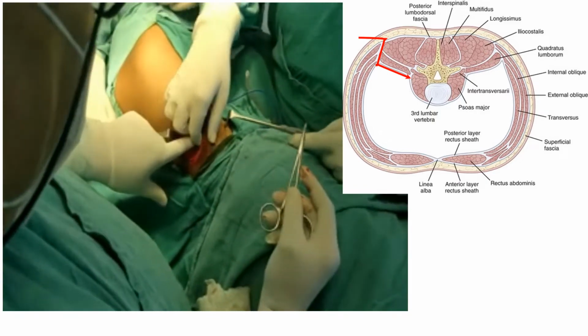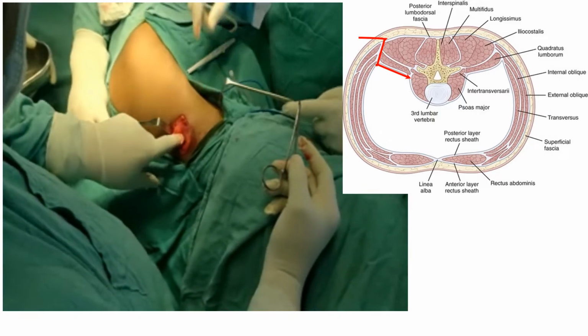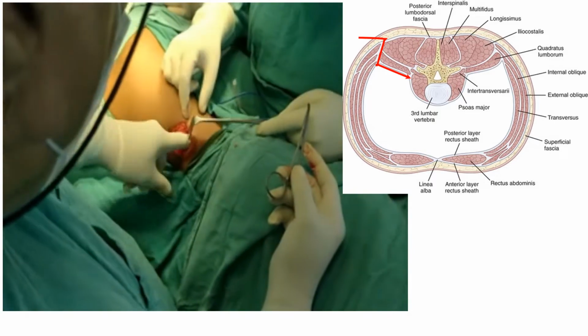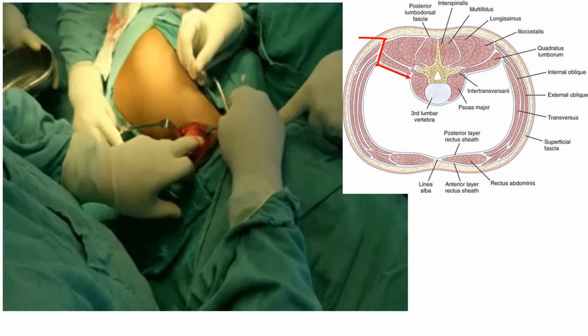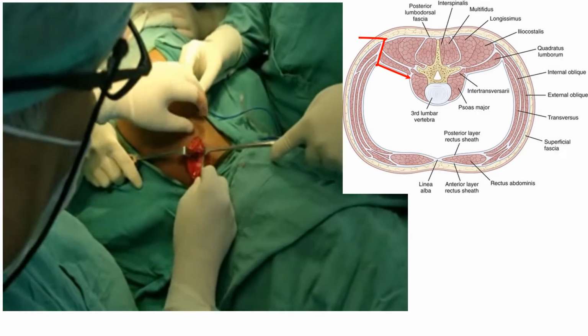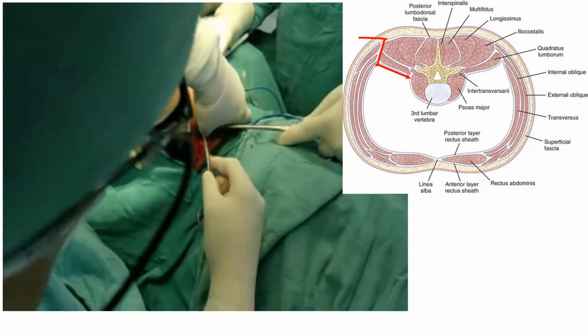Now we are finding the gap between external oblique anteriorly and latissimus dorsi posteriorly. We have finger dissecting the gap till we reach the thoracolumbar fascia.